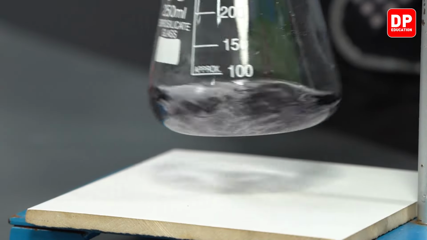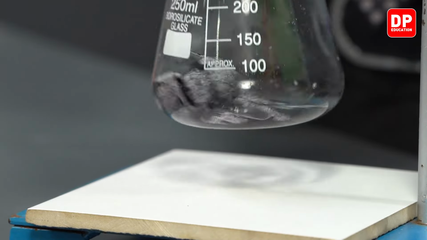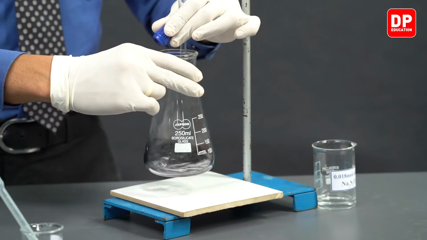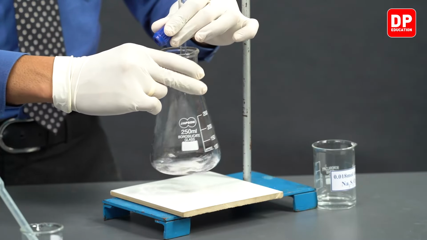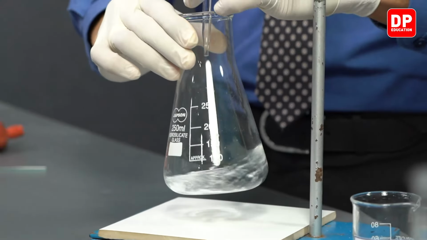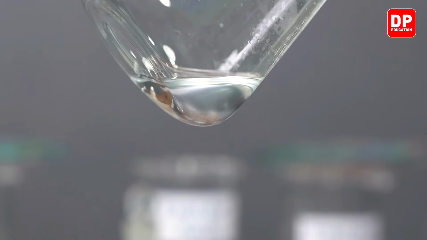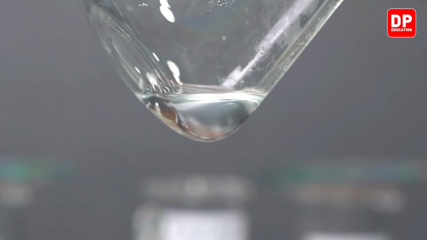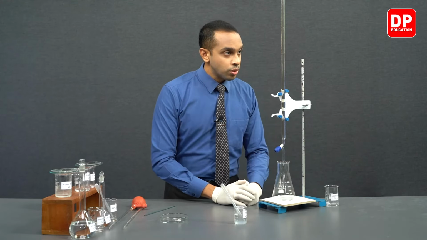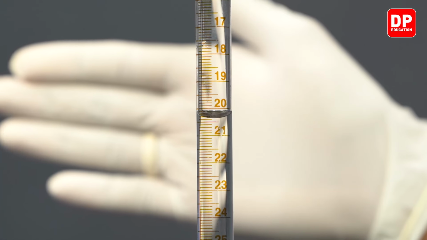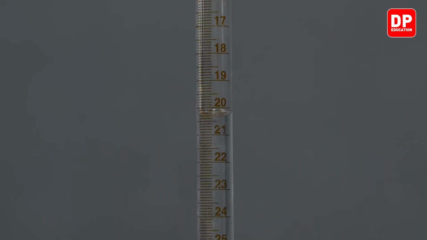The blue color gradually decreases as we keep on adding sodium thiosulfate, and eventually it will be colorless. We have obtained our endpoint. So the solution is clear now. This means we have obtained our endpoint, and it is time for us to read the burette reading. So the burette reading is 20.4.